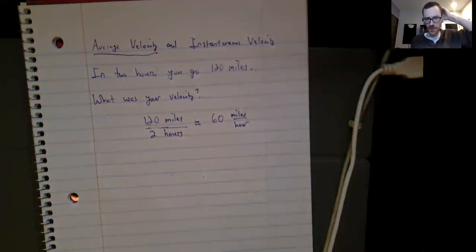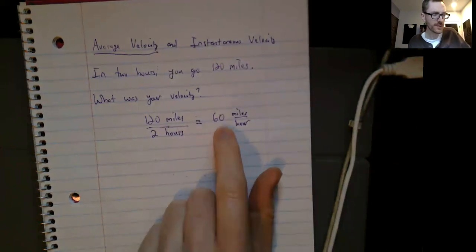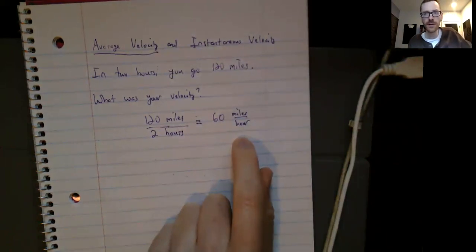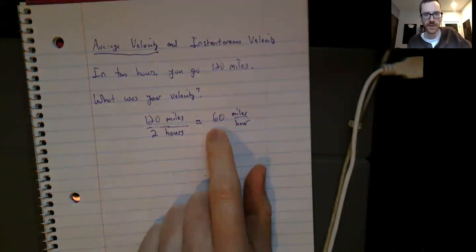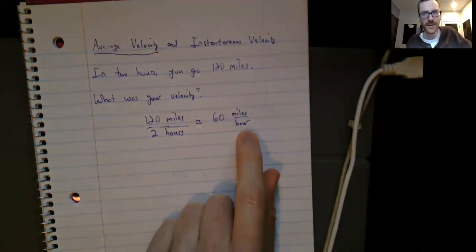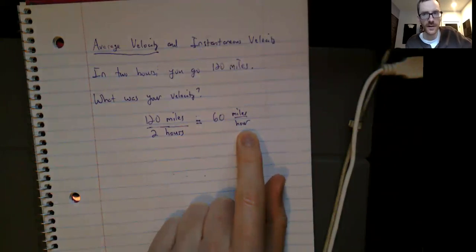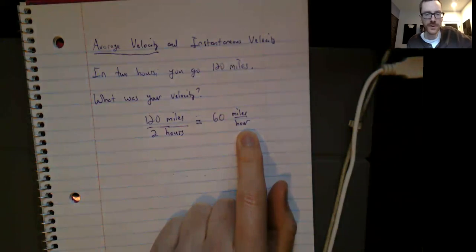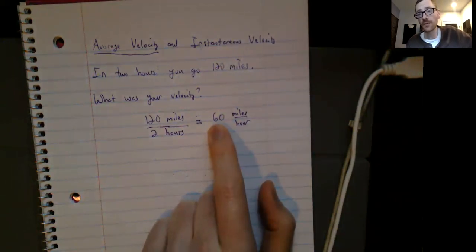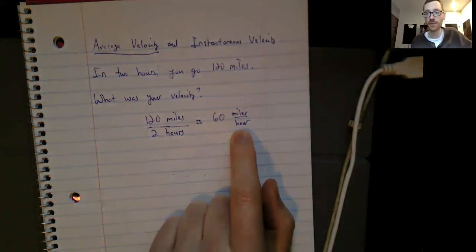So this number here, this 60 miles per hour, I want to be clear, is an average. It's how fast you were going on average, right? Most of the time, you were probably going either a little bit below 60 miles per hour or a little bit above 60 miles per hour.